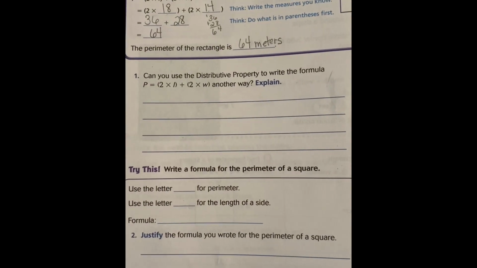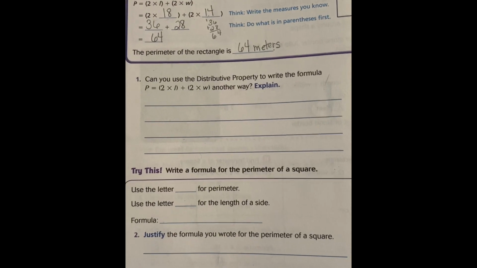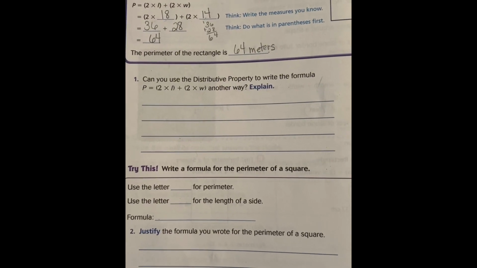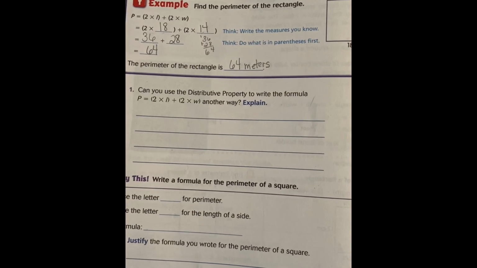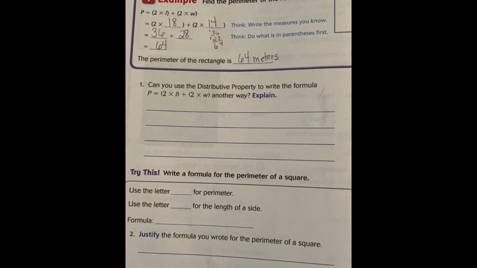Now, number 1 is interesting here. It says, can you use the distributive property to write the formula another way and explain? So yes, we can.